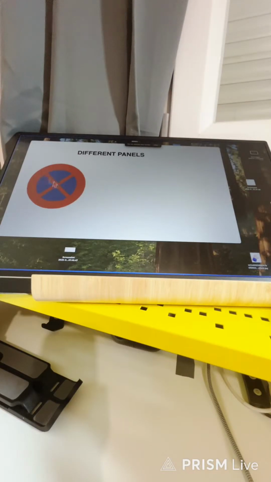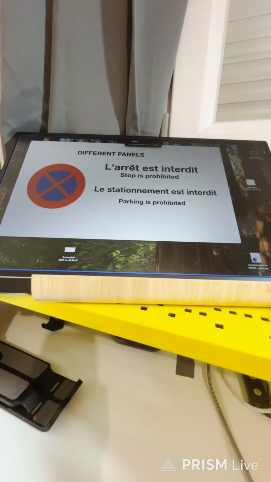While if it's a red cross, what does this mean? It means that l'arrêt est interdit, also le stationnement est interdit. It's the same: l'arrêt est interdit et stationnement also est interdit. If it is the cross like this, the two, that means you can't stop.